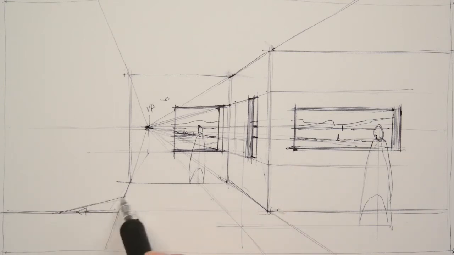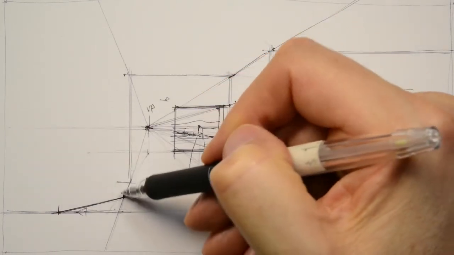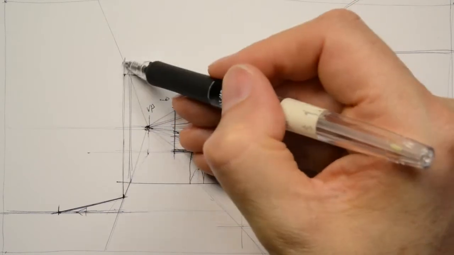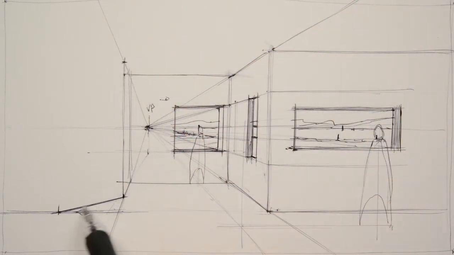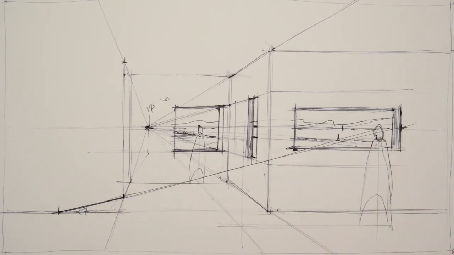I'm just making an arbitrary angle here. So I'm drawing on the floor and cutting this wall. And you would just go straight up, hit here. Now you would run this guy out to the horizon line. If I could draw a straight line, somewhere right about there, it looks like, we would get another vanishing point. And that would be for this angle.